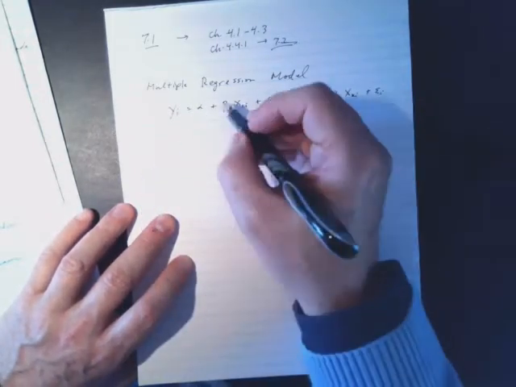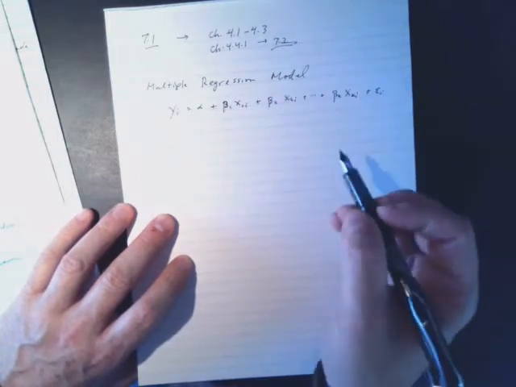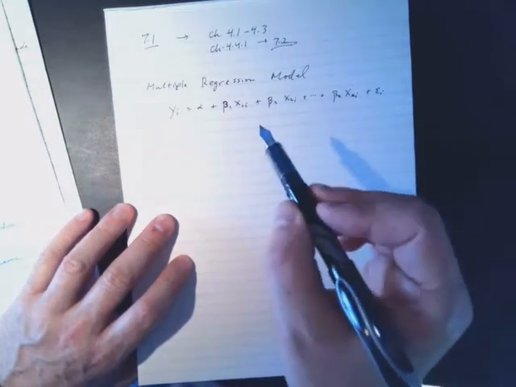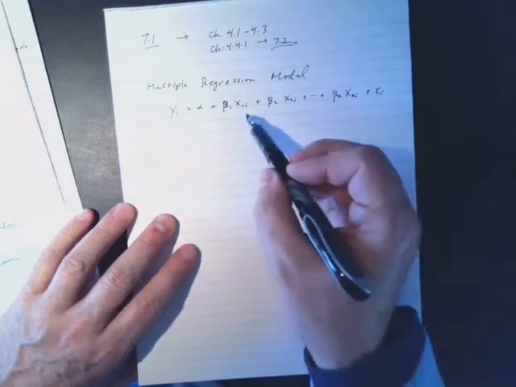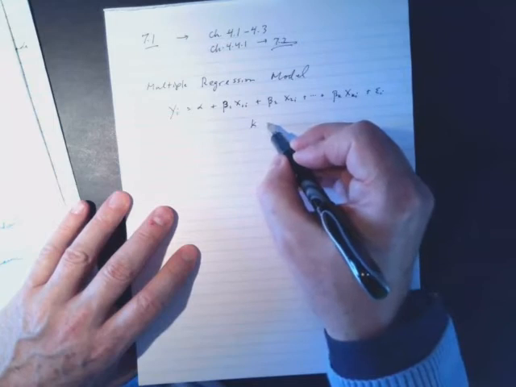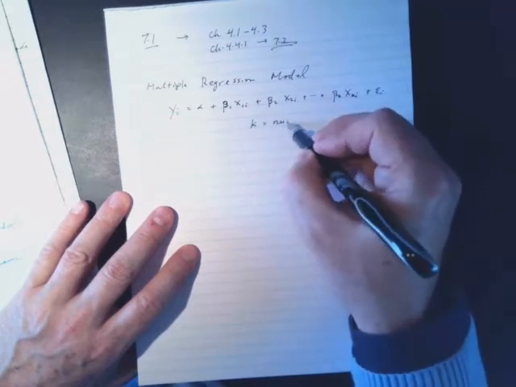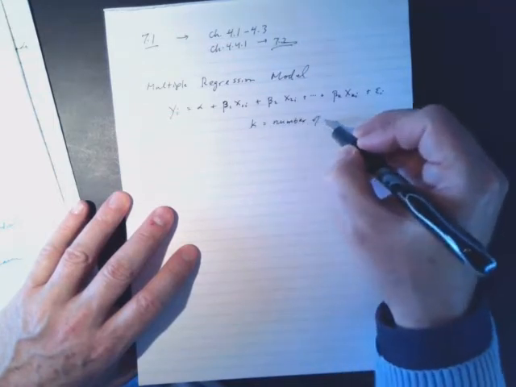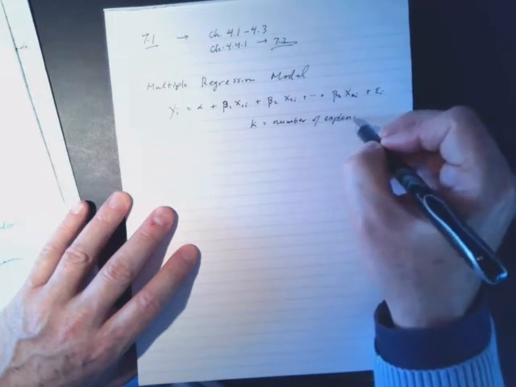Now, I would like to just take a moment to explain the point of notation here. The textbook uses k to denote the number of explanatory variables.